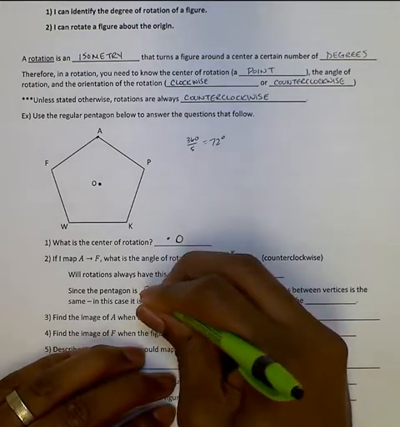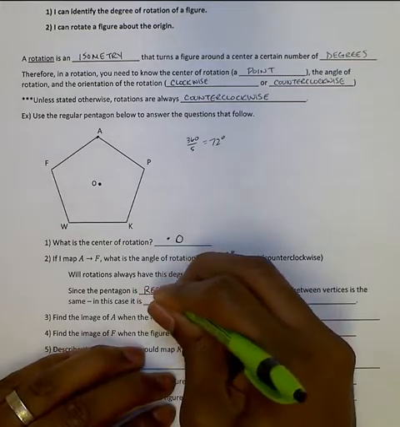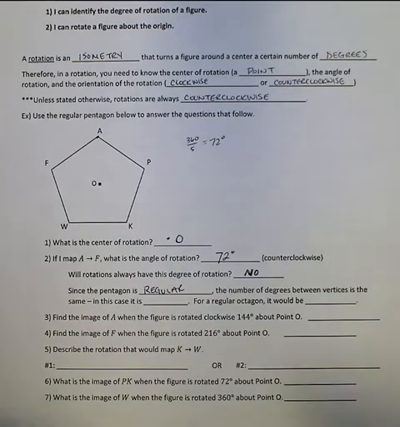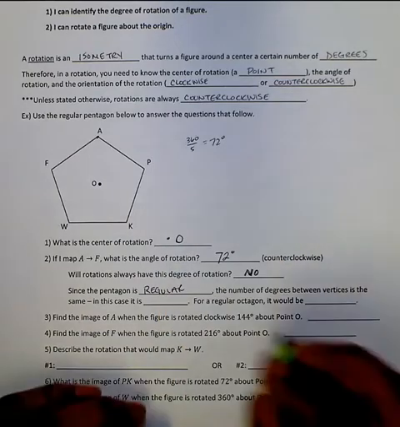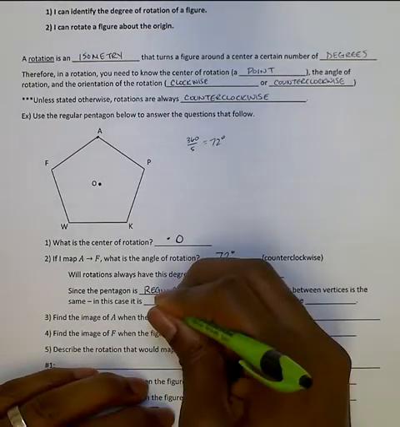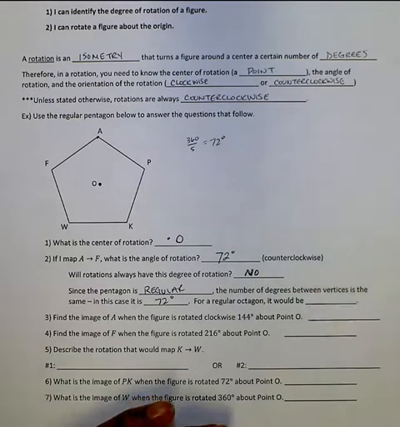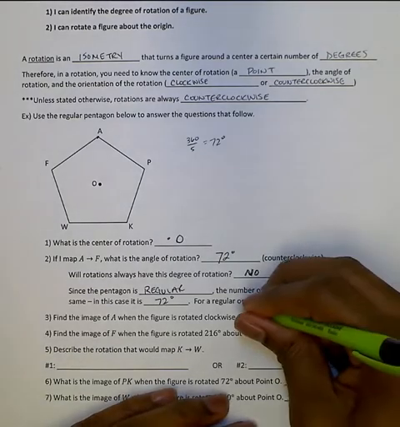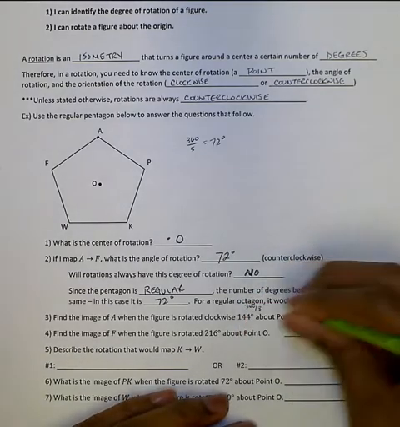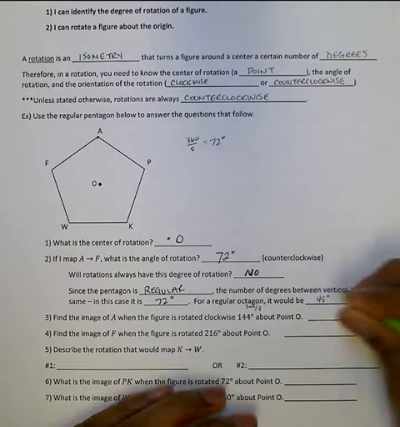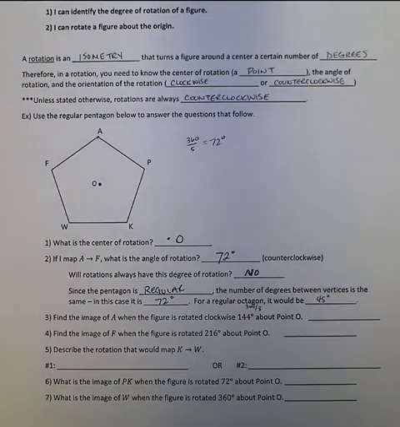In a regular polygon, the number of degrees between the vertices is the same. In this case, it's 72 degrees. If we were dealing with a regular octagon, an octagon has 8 sides, so we do 360 over 8, which gives us 45 degrees.